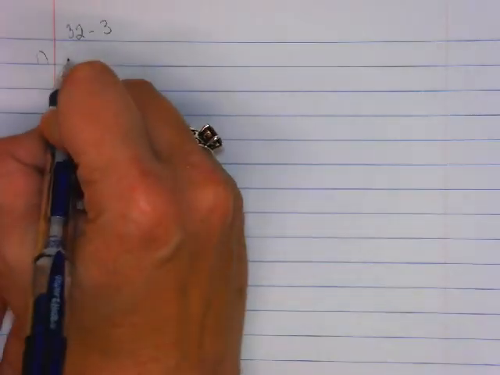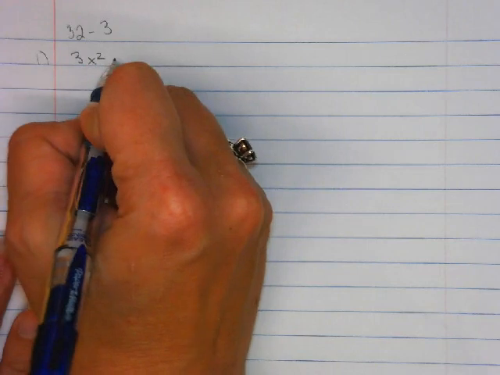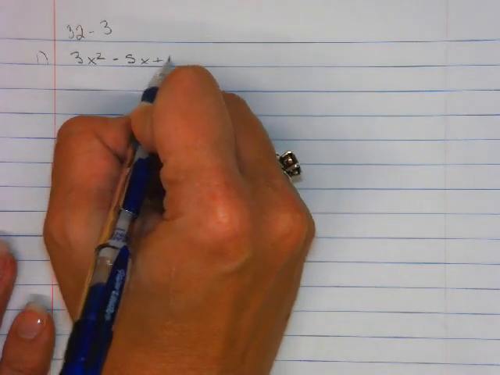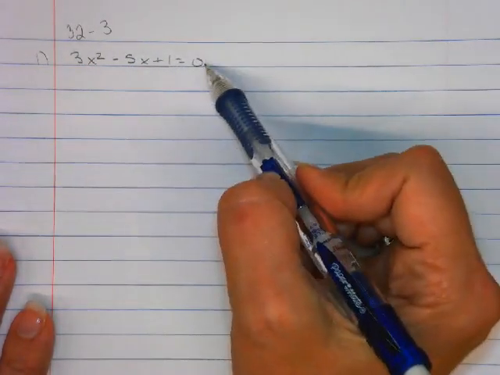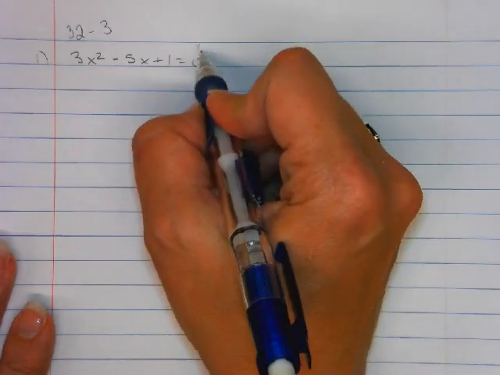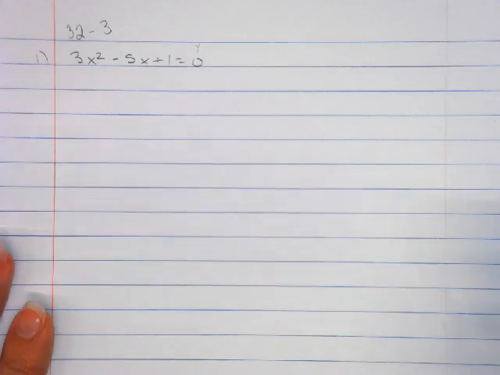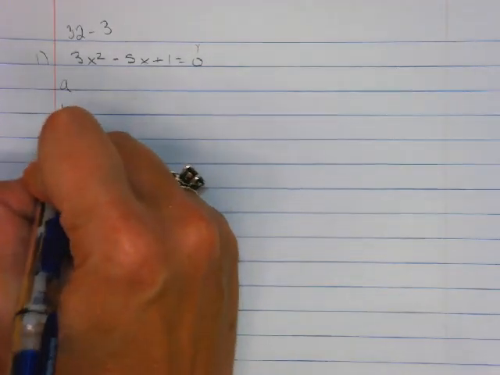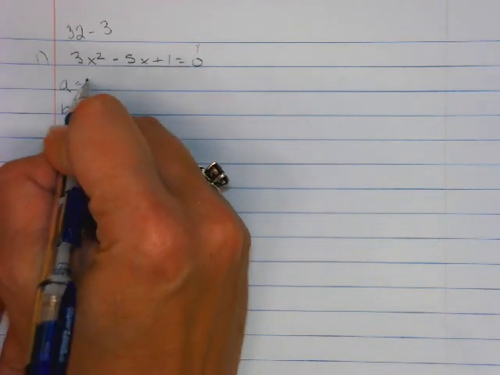About the quadratic formula, here is what you should have done. On number 1, it was 3x squared minus 5x plus 1 equals 0. Remember, it's equal to 0 because we're looking for those x-intercepts. This is saying if y is 0, what is that x-intercept? It's already in standard form. We talked about that the other day.